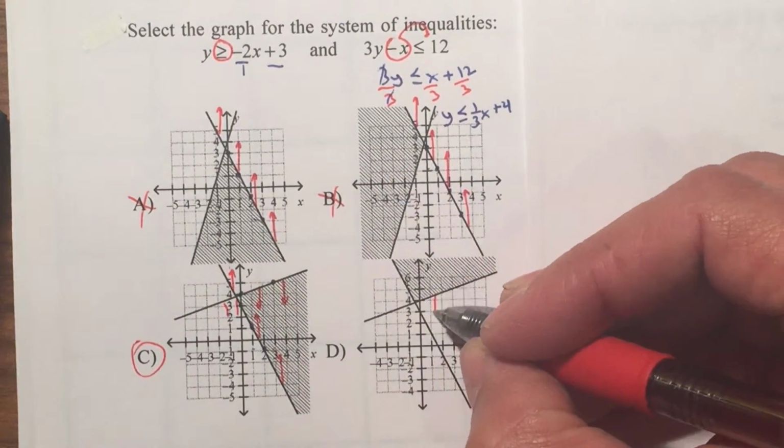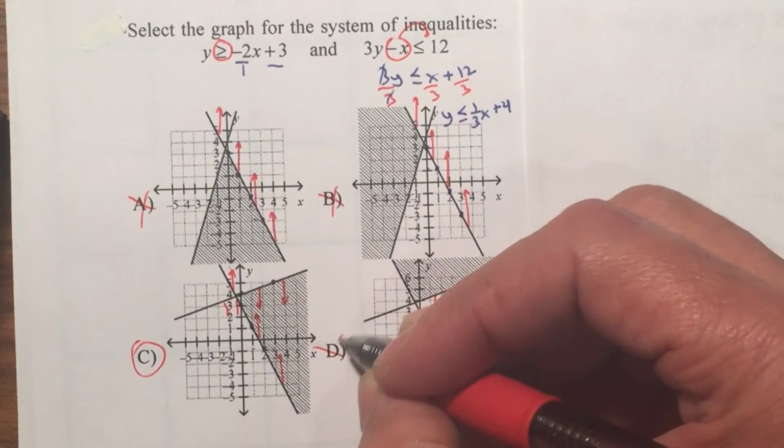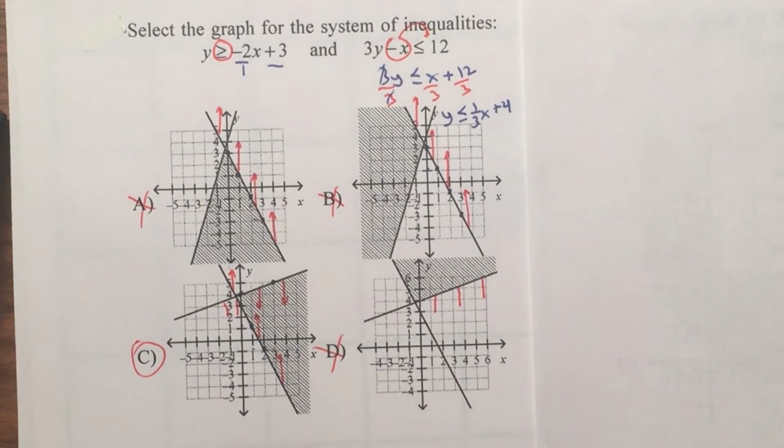If you notice on this one, the low side did not get shaded. So it's not D. In this case, my answer is C.